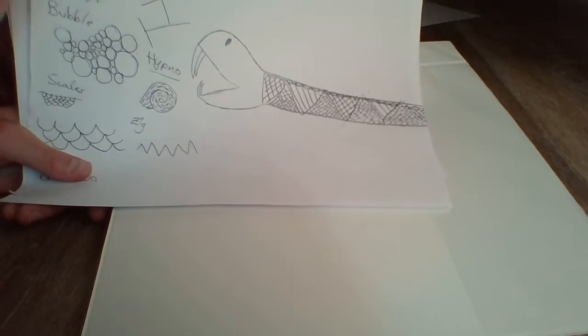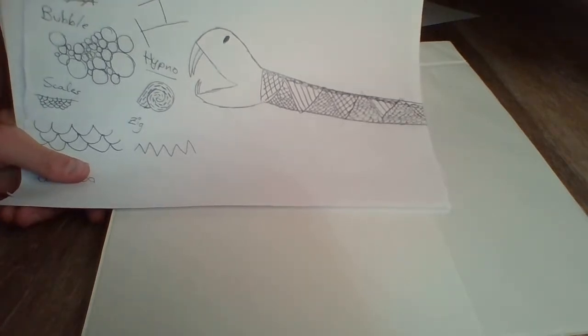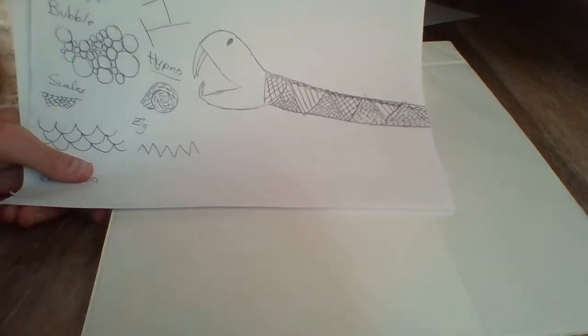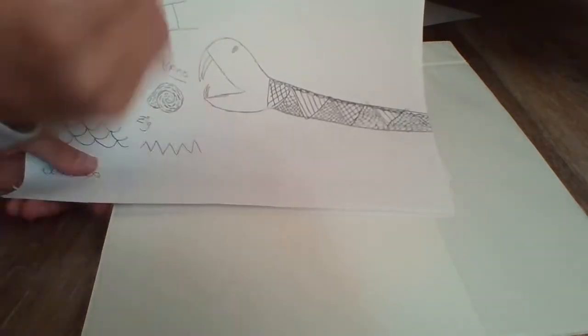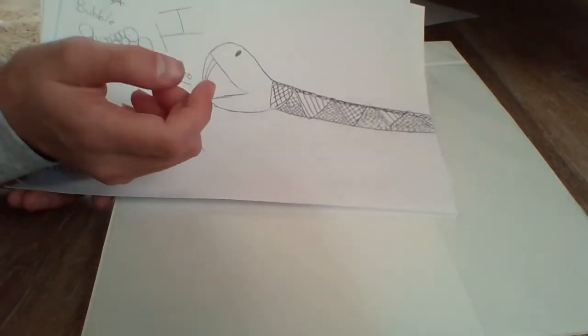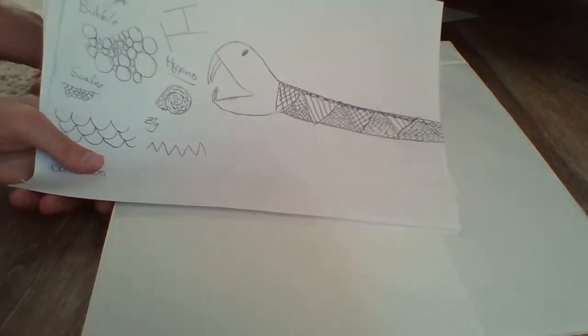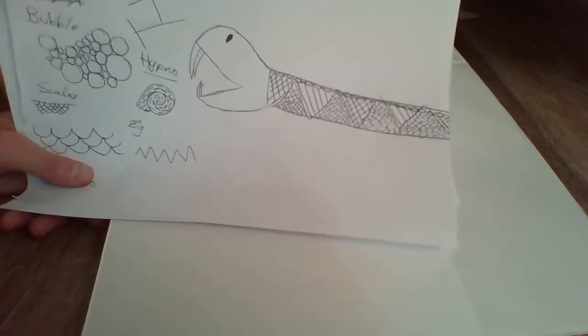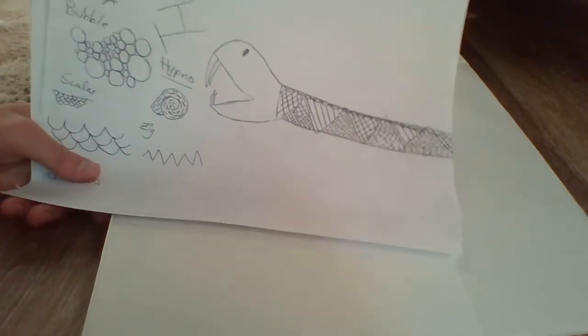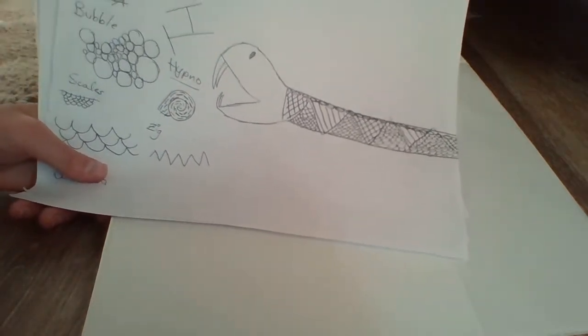And the reason why I like drawing this animal, but it's not my favorite, is because you can just add so many patterns on this one single little piece of like fabric or something, and then you can just turn it into a snake. And I think that that's pretty cool because you can just add whatever you want or nothing, and it will still look like a snake.